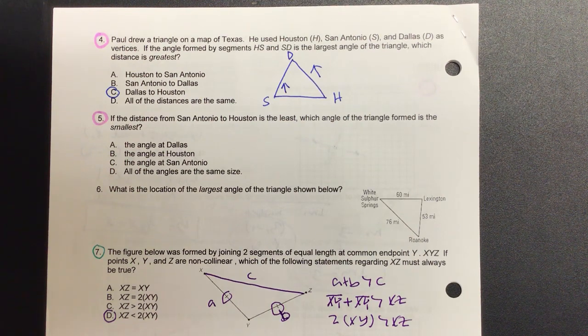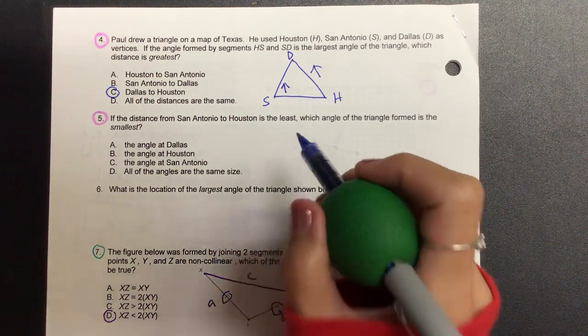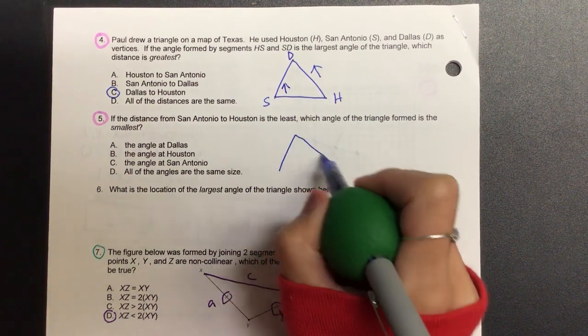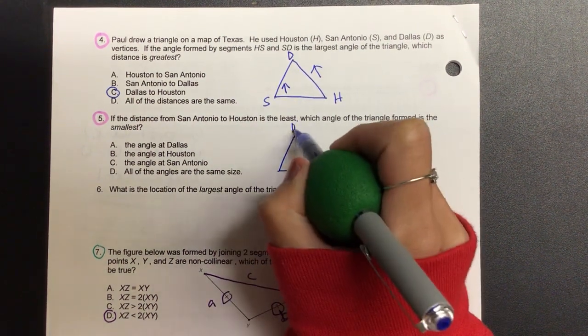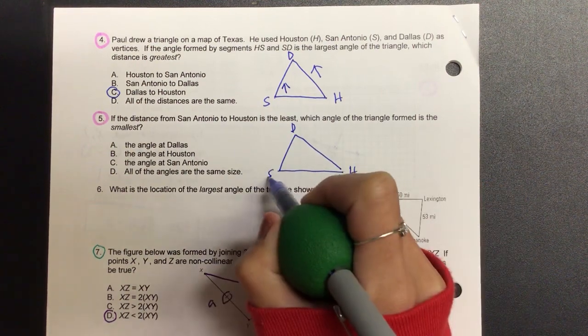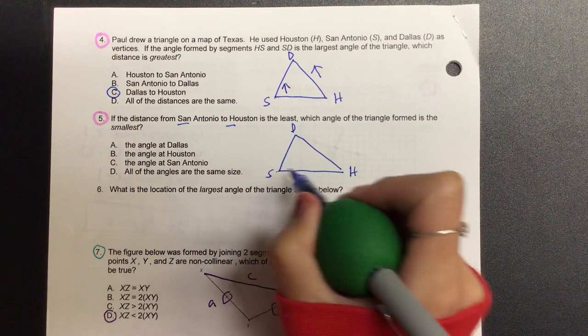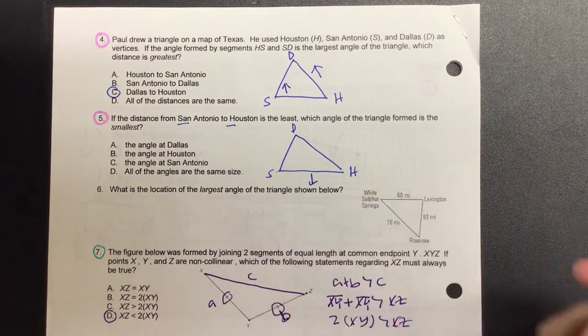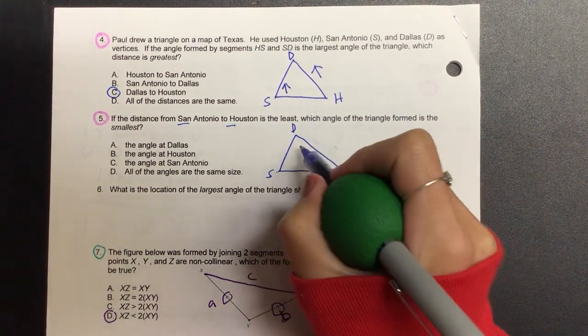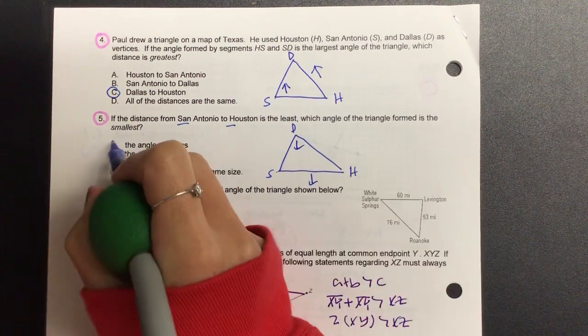Okay, Kaden, number 5, let's read. If the distance from San Antonio to Houston is the least, which angle of the triangle formed is the smallest? So I'm going to redraw this just because. Here's our Dallas, Houston, San Antonio. It says San Antonio to Houston is the least amount. So San Antonio to Houston is the smallest amount. So therefore my angle must be the smallest in Dallas. It'll be A.